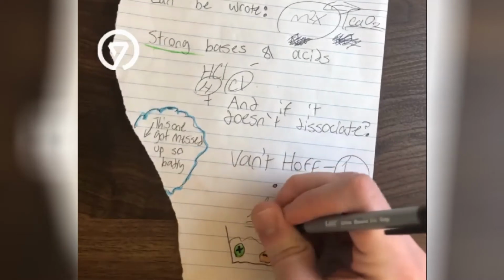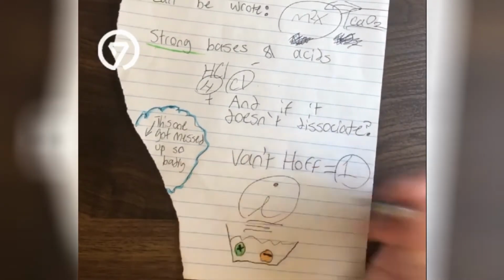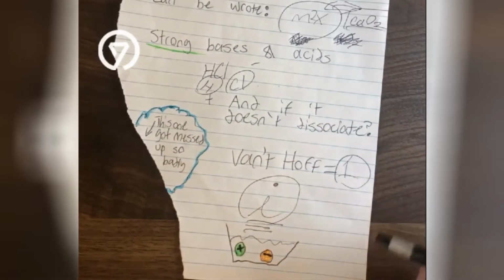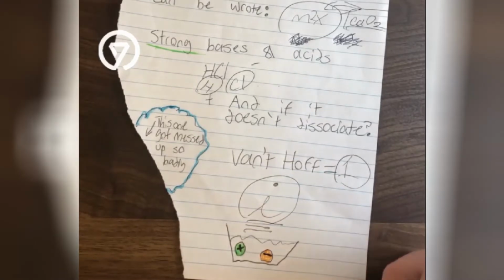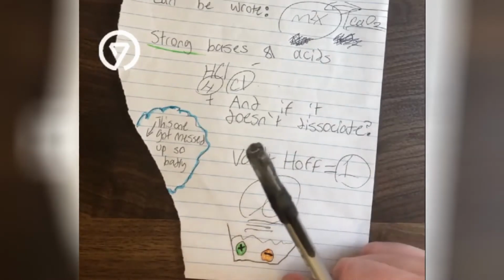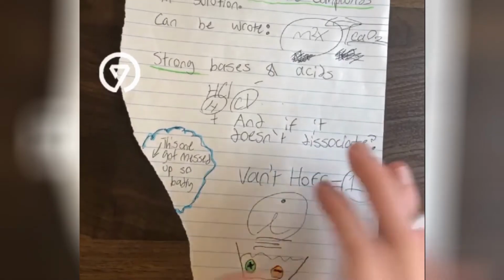And if you see i in a formula, that means it's the Van 't Hoff factor. You need that for basically all of the colligative properties, so be familiar with it. And that's just a picture at the bottom showing how they dissociate into ions.